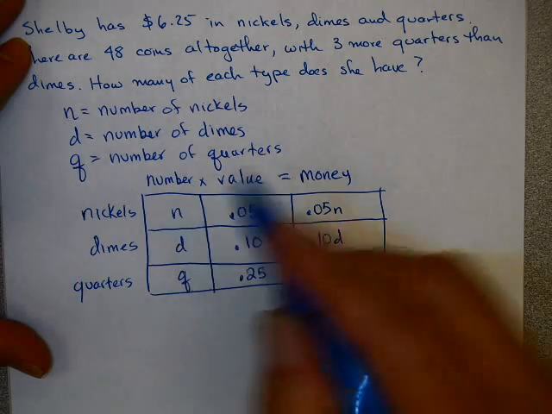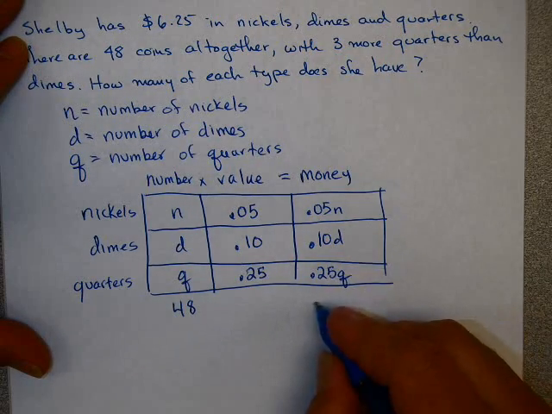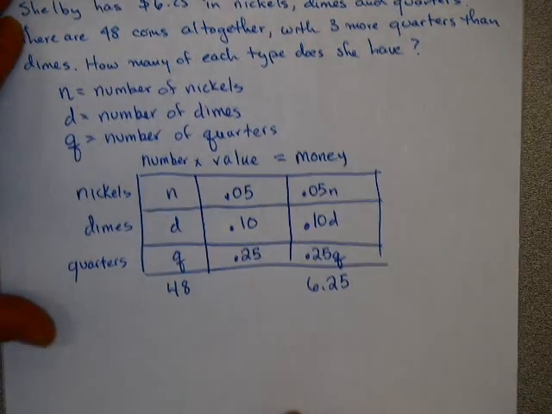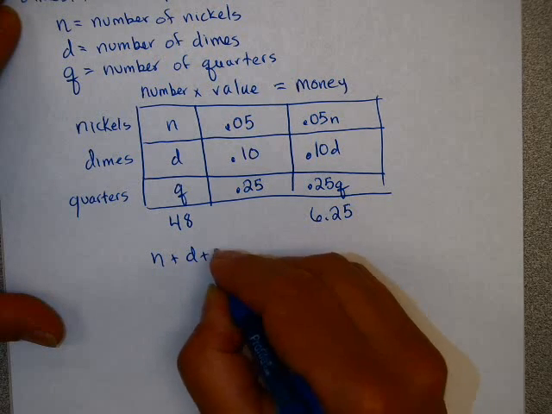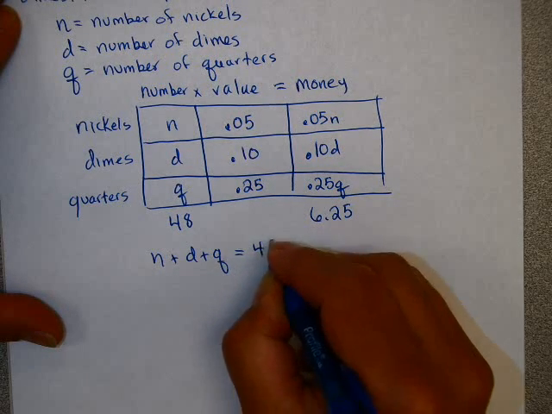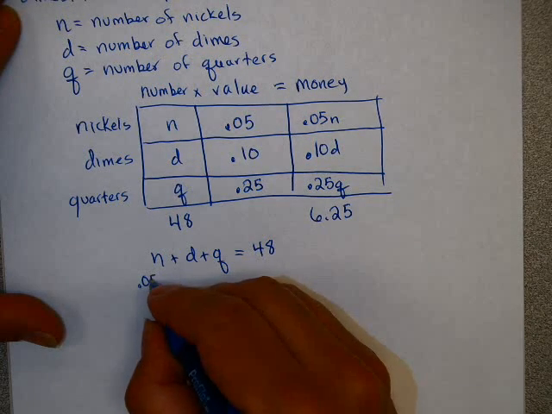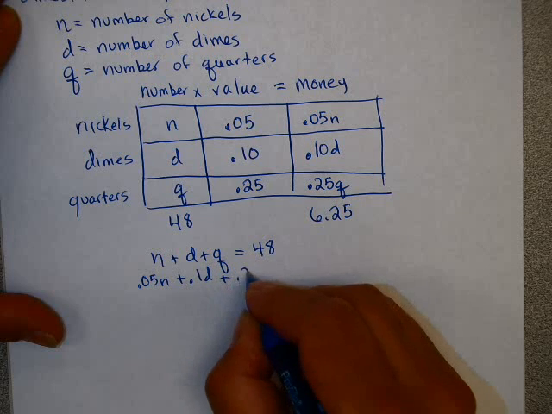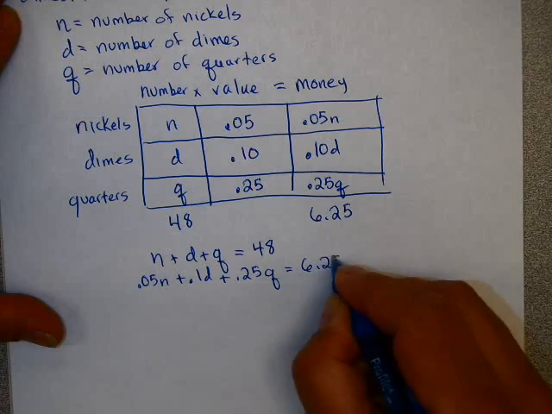Now, I know that I have a total of 48 coins altogether, and I know that I have $6.25. So I can write down from this the following equations. N plus D plus Q equals 48, and 5 cents times N plus 10 cents times D plus 25 cents times Q equals 625.